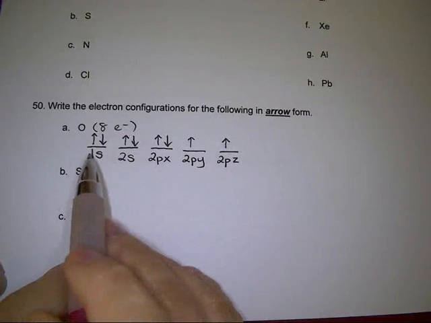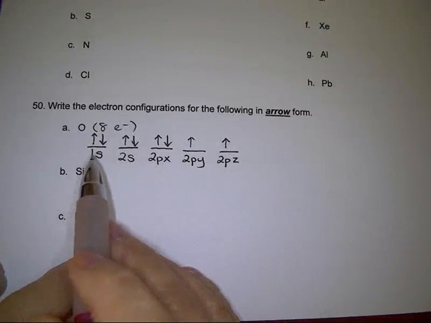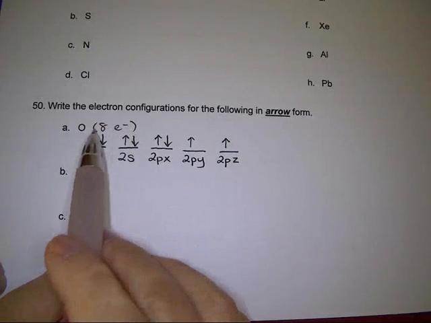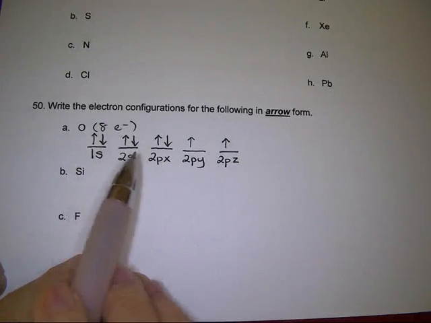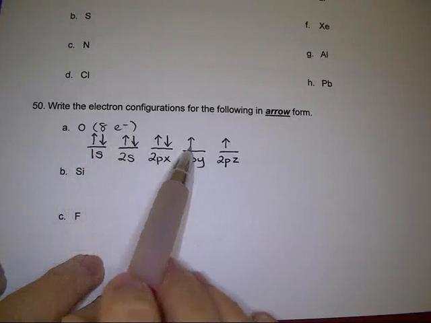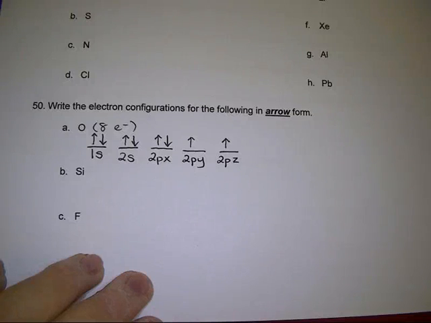All the arrows are telling you is they are the electrons. They are symbolizing the electrons. Okay, so oxygen had 8 electrons. We should have 8 arrows. 1, 2, 3, 4, 5, 6, 7, 8. Yes, we do have 8 arrows.